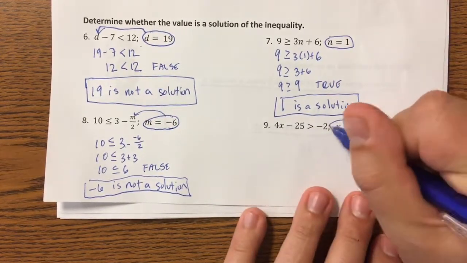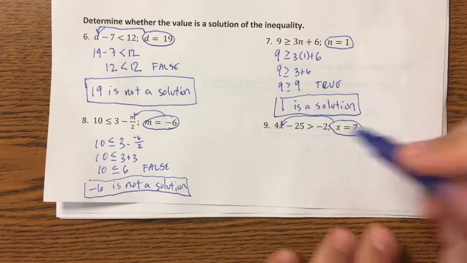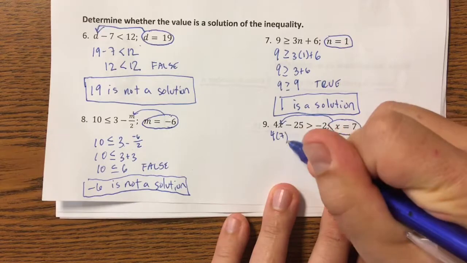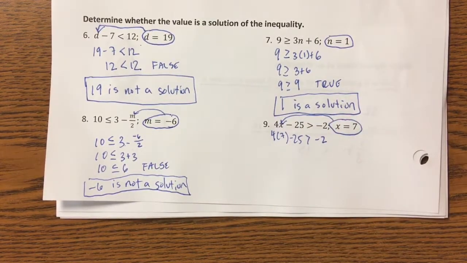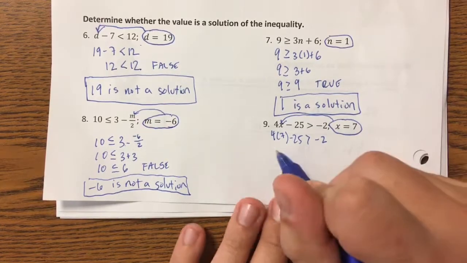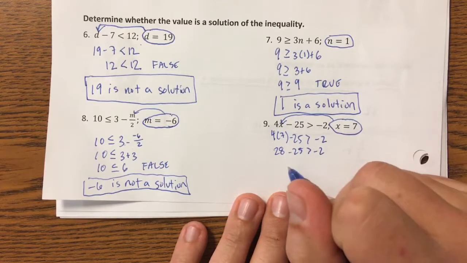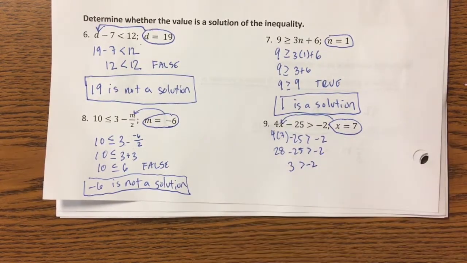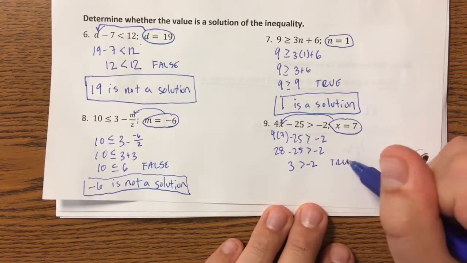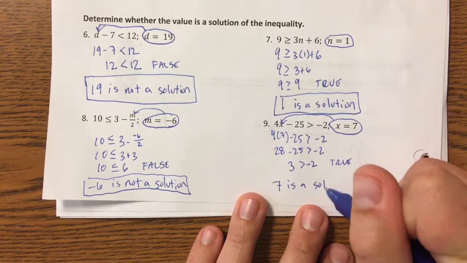Number 9. We're going to throw 7 into x. 4 times 7 minus 25, is that greater than -2? Well, that's what we're about to find out. 4 times 7 is 28. 28 minus 25 is 3. Is 3 greater than -2? Yes, that's definitely true. Make a little note. 7 is a solution.